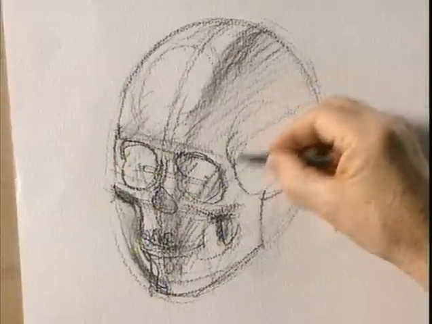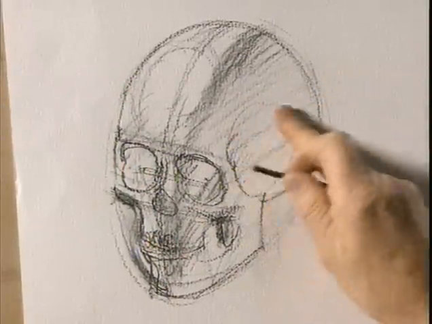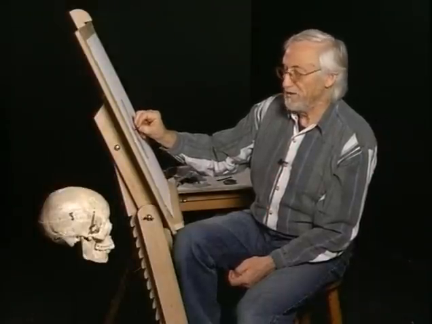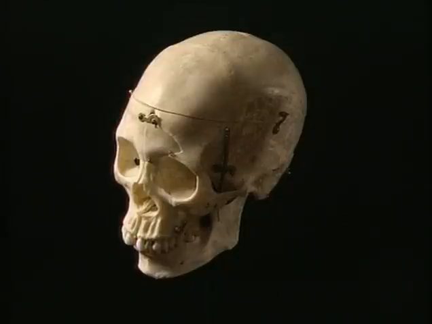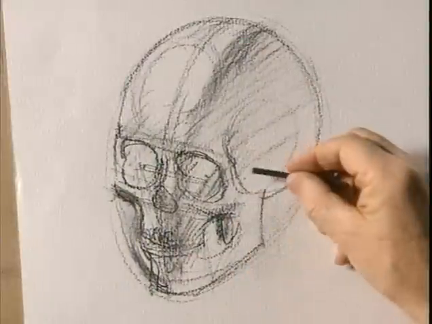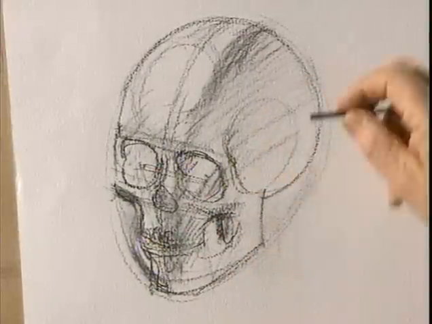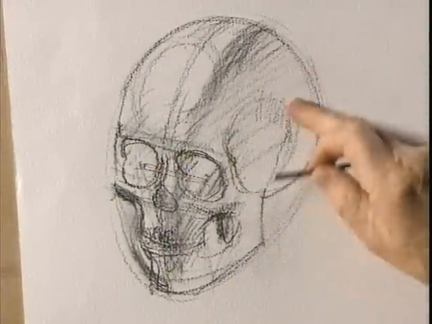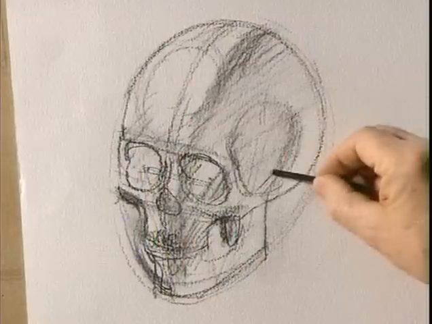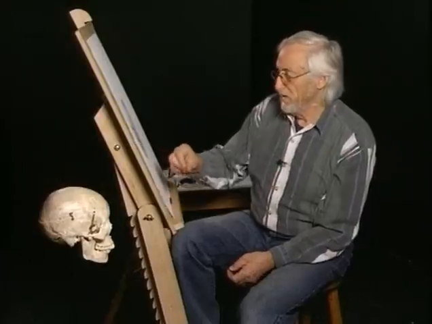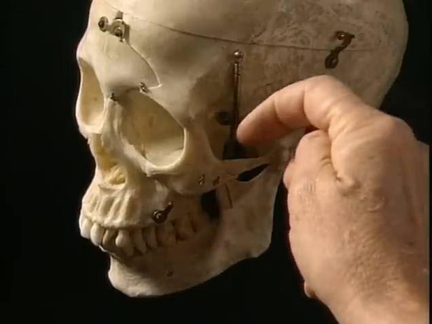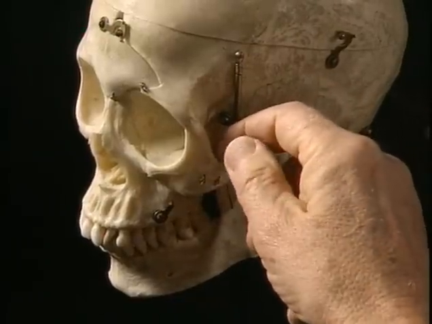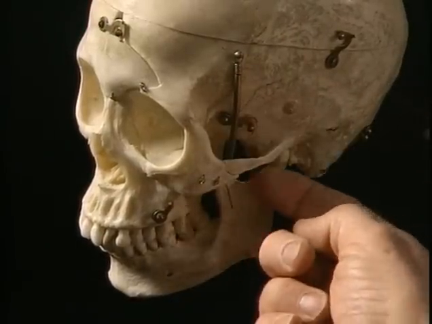Now, there's a hollow here. It gives a flat, well, in fact, a concave form to the side of the head. In life, that's filled by a muscle, quite a big, fat, strong muscle. And this is the temporal muscle, which runs underneath the zygomatic arch and emerges to join onto the lower jaw.